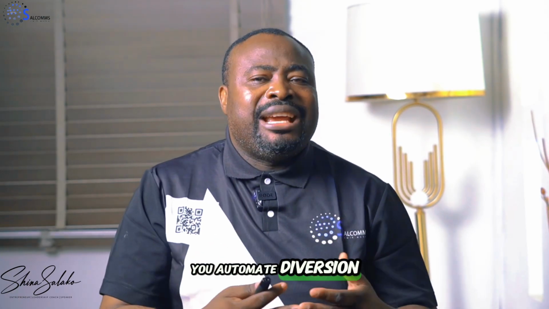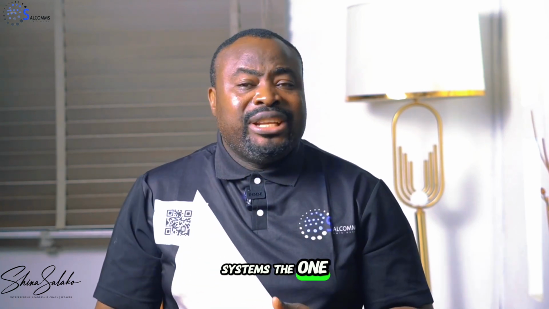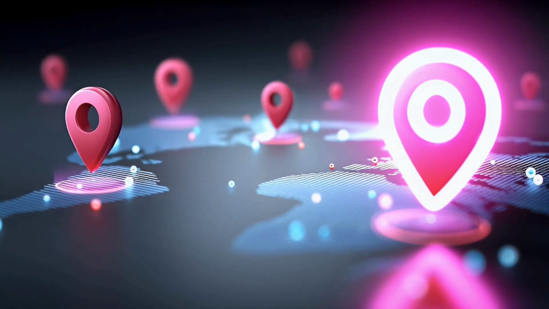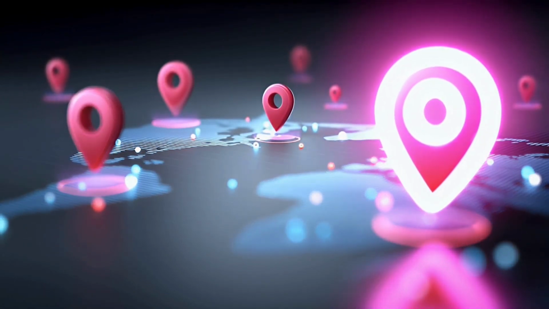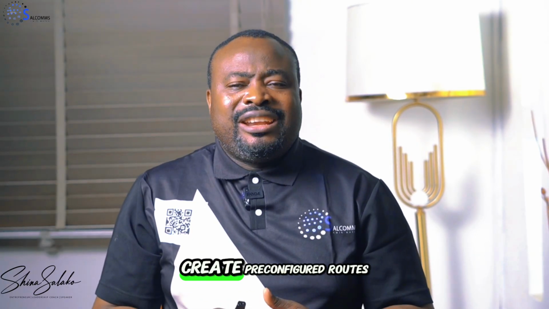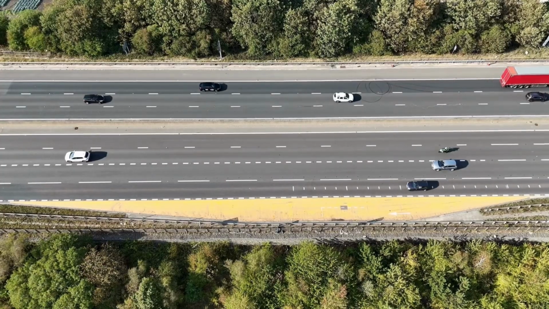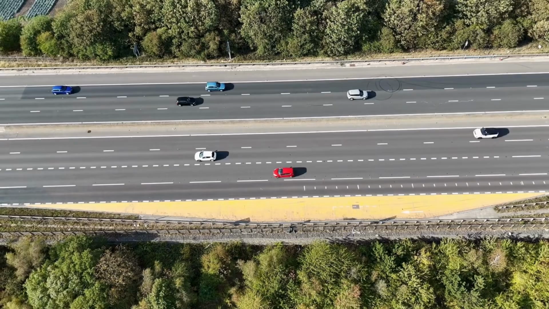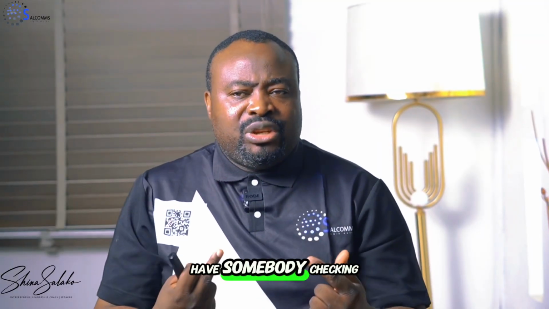Automated. How do you automate diversion control systems? One is to build geofences, right? A geofence will auto detect when a vehicle enters the perimeter, the borderlines designed or not. And then you want to, what I use, create pre-configured routes, so every time the vehicle doesn't go through that route, you get a notification. And then you want to also get live alerts, right? Notifications on diversion in real time. And then you have somebody checking that out.